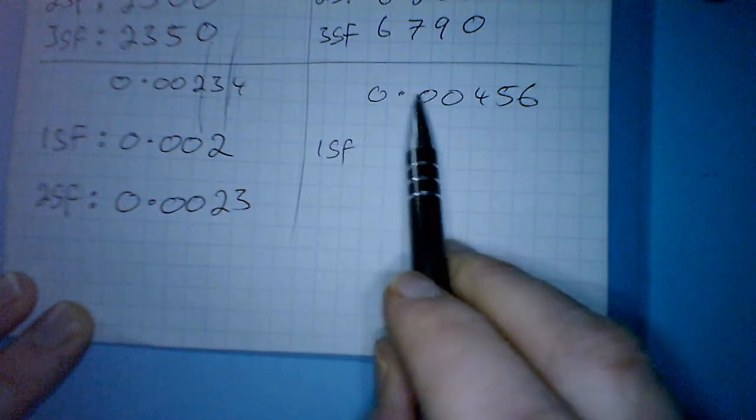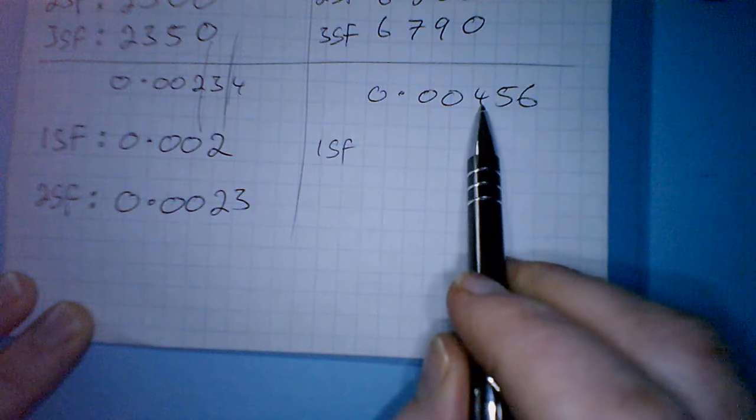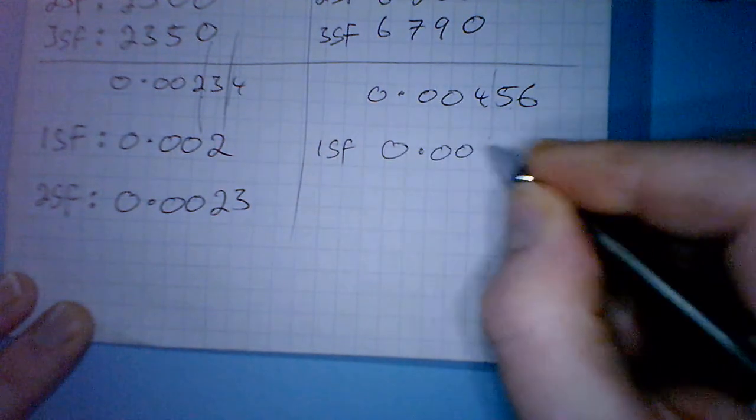Okay, so 1 significant figure. Not significant, not significant, not significant. So the first significant figure is 4. That's where my barrier would be. This 5 tells me to round the 4 to a 5, and I get 0.005.